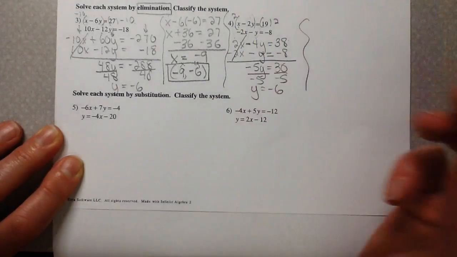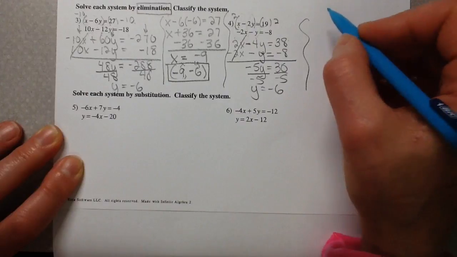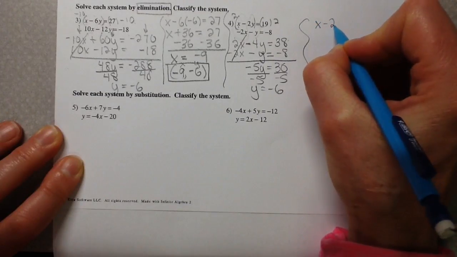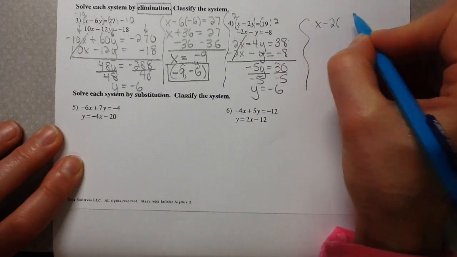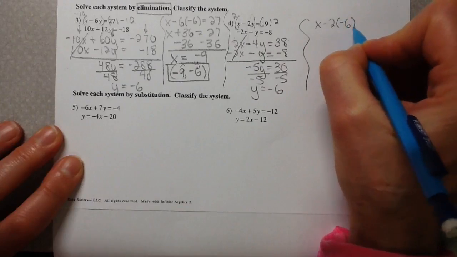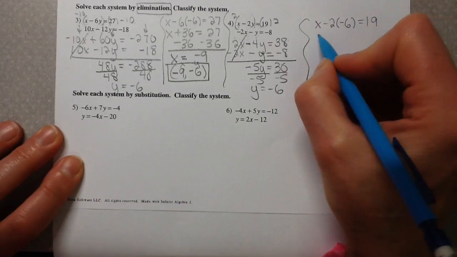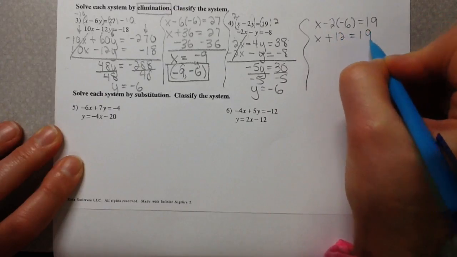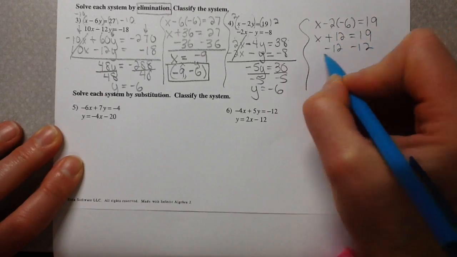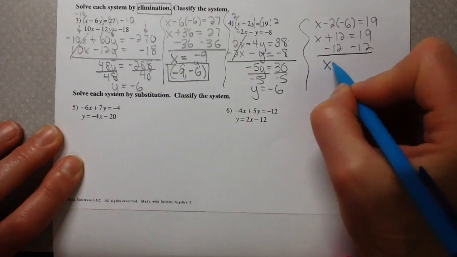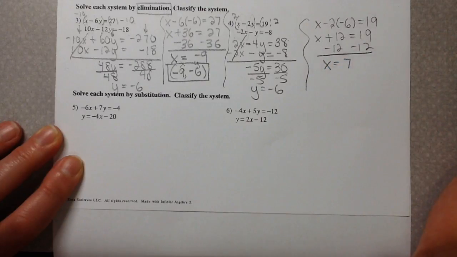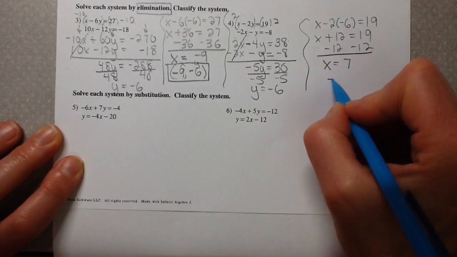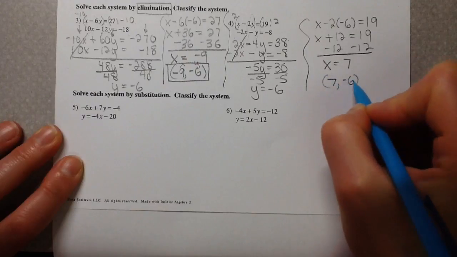Then I just substitute that value back into here. I'll put it into this equation. So x minus 2 times negative 6 equals 19. Or x, this is going to give me a plus 12. And then I subtract 12. And I end up with x equals 7. So my ordered pair is 7, negative 6.